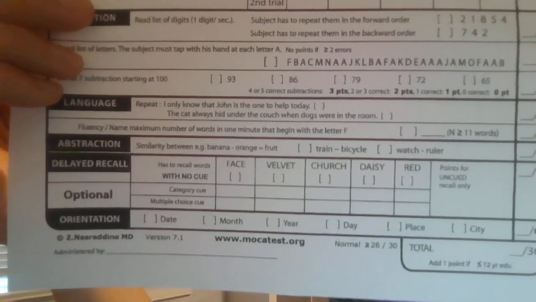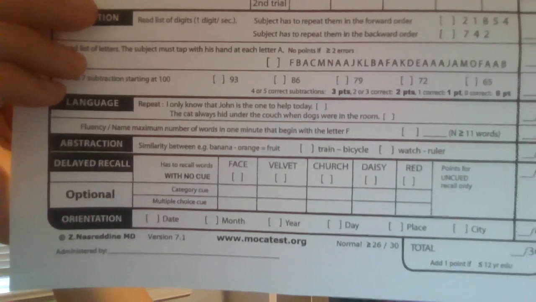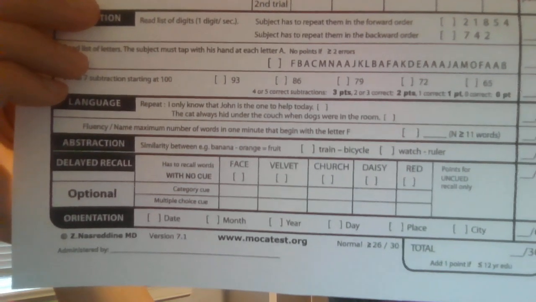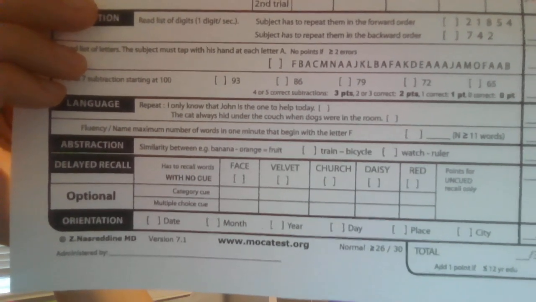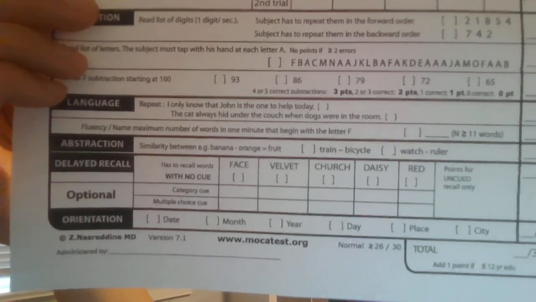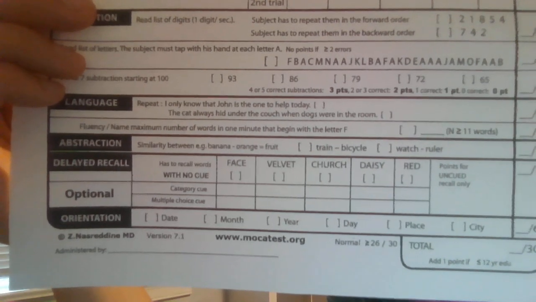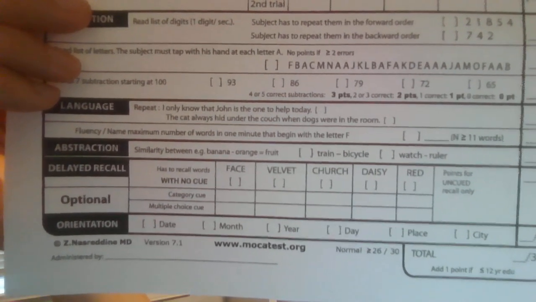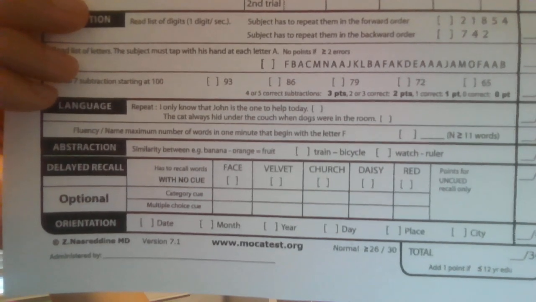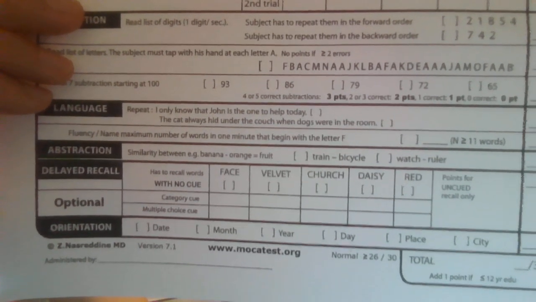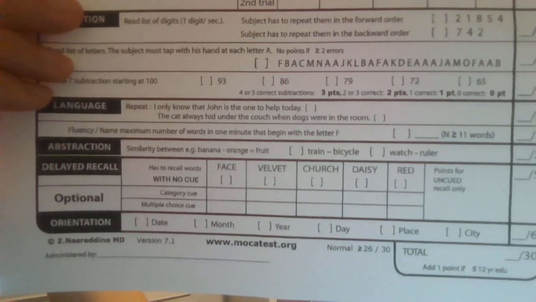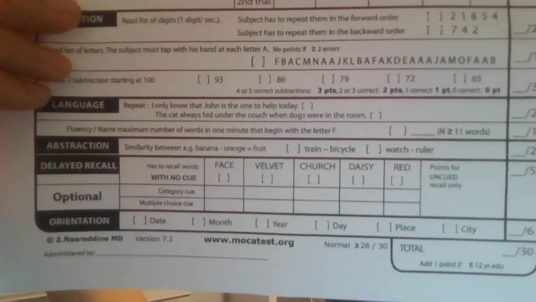The last one's going to be orientation. You're going to ask them, tell me the date today. If they don't give a complete answer, then you're going to prompt them by saying, okay, tell me the year, month, exact day, and day of the week. And then you're going to say, now tell me the name of this place and which city it is in. Give 1 point for each item correctly answered. The subject must tell the exact date and exact place. No points are allocated if the subject makes an error of the day.